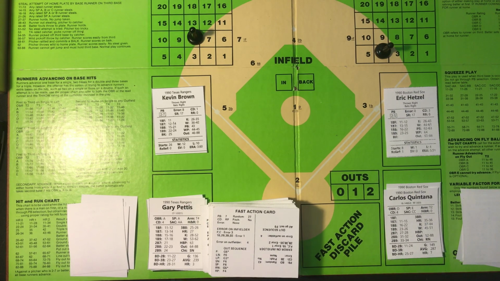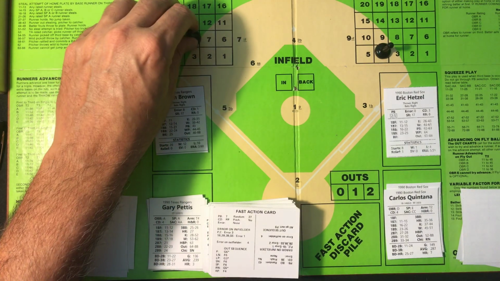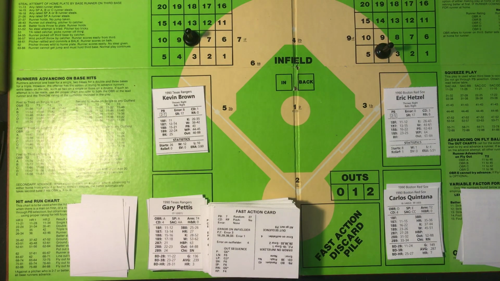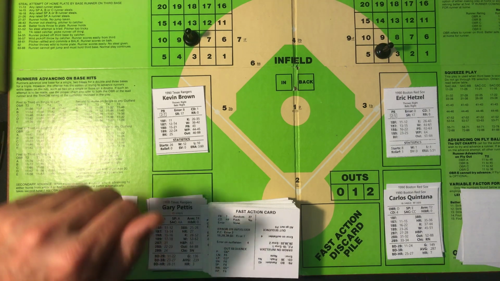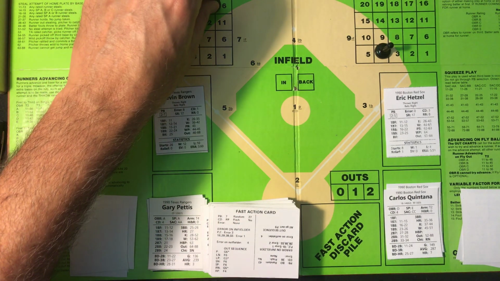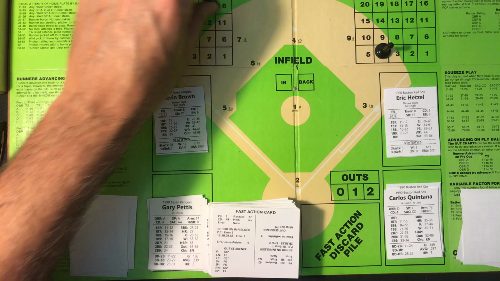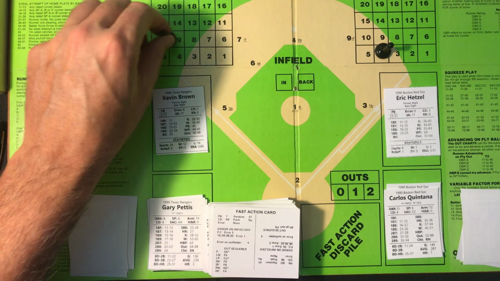All right, so let's get started. It's Kevin Brown on the mound. Now, he's been pitching a pretty good ball game. So far he's allowed 1, 2, 3, 4, 5, 6, 7 base runners. 7 base runners and 2 runs. And we'll double check that. 7 plus 2 is 9. 1, 2, 3, 4, 5, 6, 7, 8, 9.